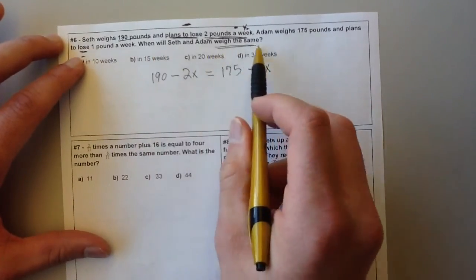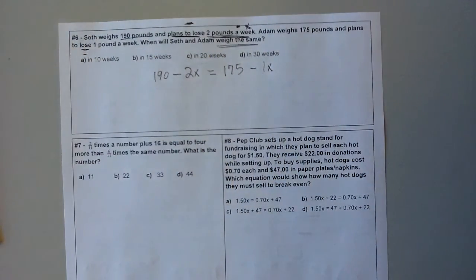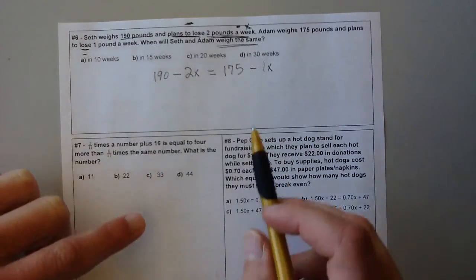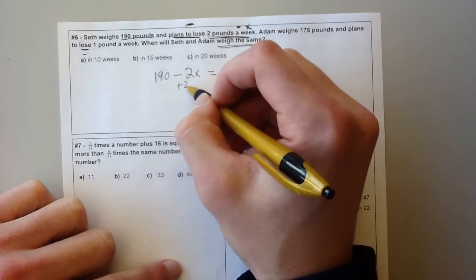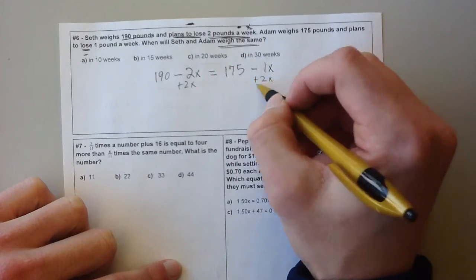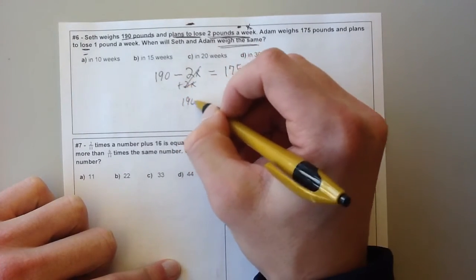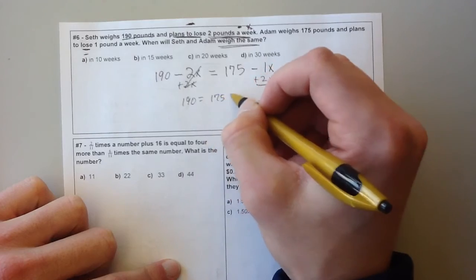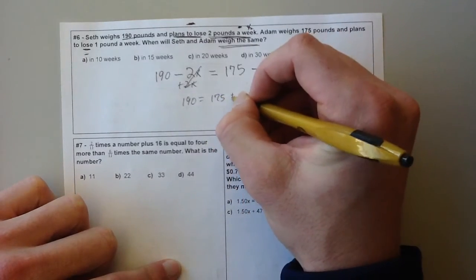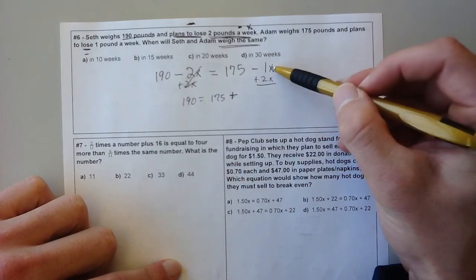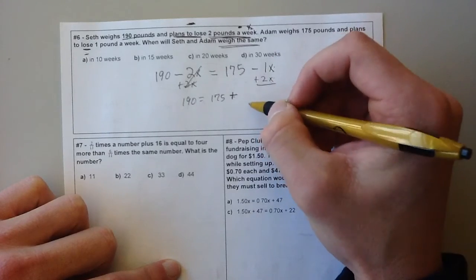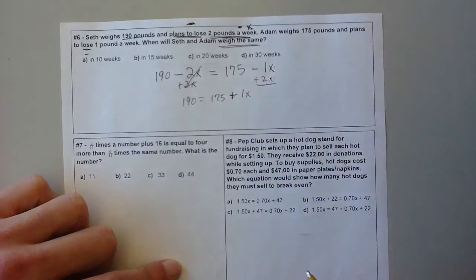So when will Seth and Adam weigh the same? I've set up my equation. Now I solve for x, and x will give me the number of weeks that it will take for Seth and Adam to weigh the same. So let's get the x terms on the right so they're positive. So I'm going to add 2x to both sides. So I get 190 equals 175 plus negative x plus 2x is just 1x, so plus x.